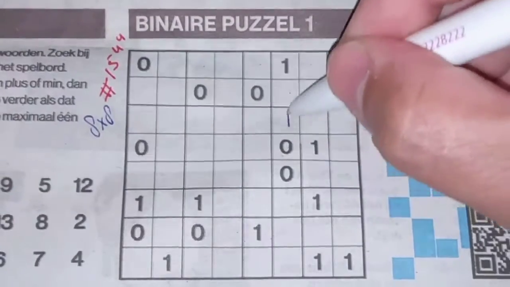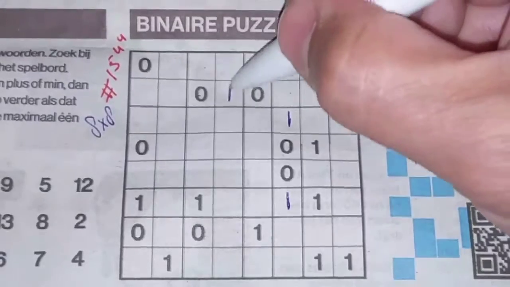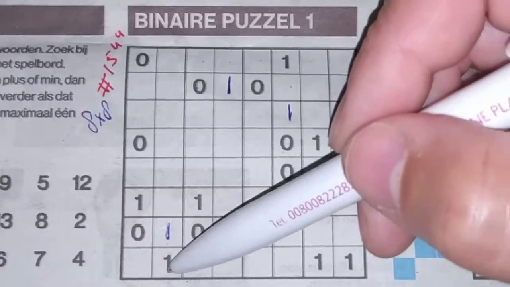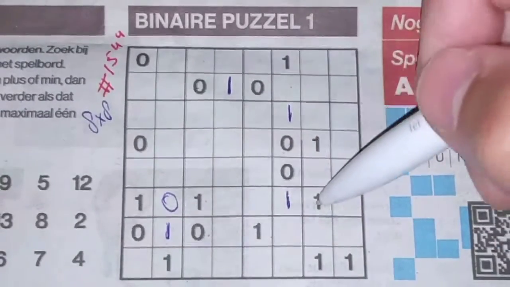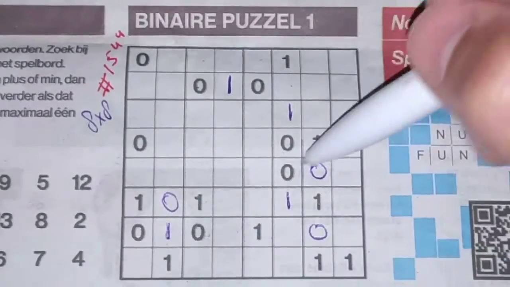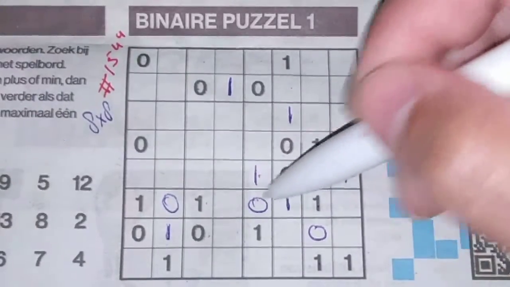Double 0. Here 1, there 1. Between two 0s comes a 1. Between two 0s comes a 1. Between two 1s comes a 0. Between two 1s comes a 0. Between two 1s comes a 0. Double 0. Here 1, there 1. Between two 1s comes a 0.